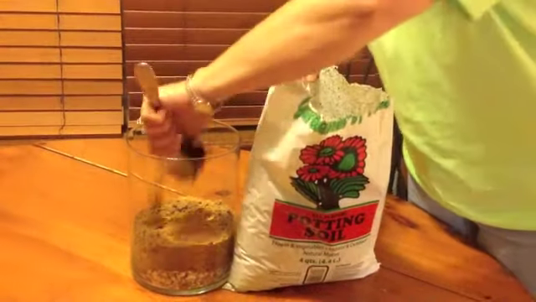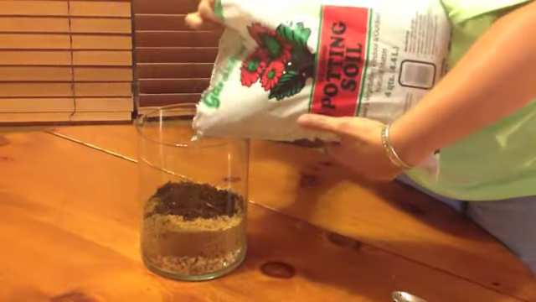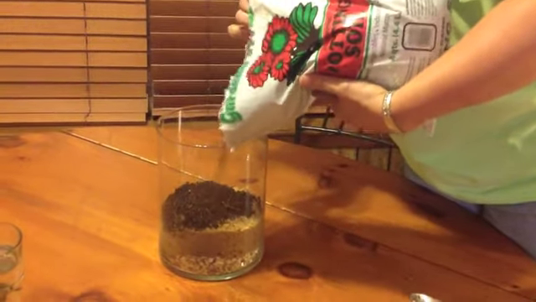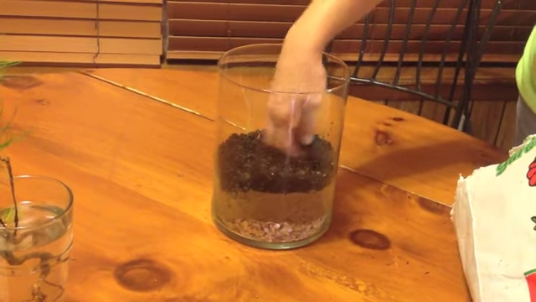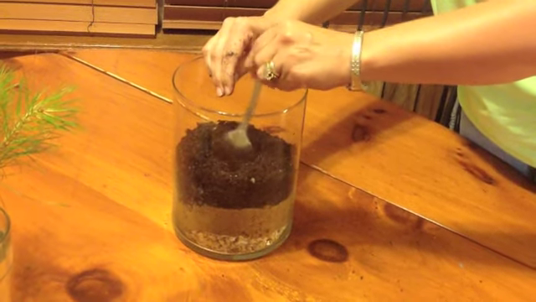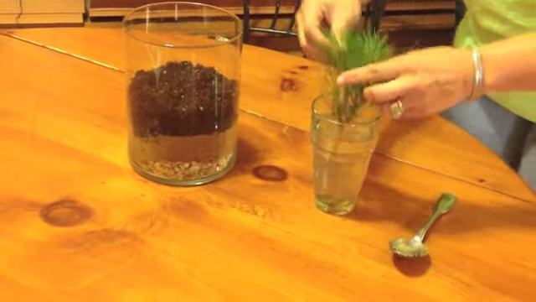For your fourth layer, you will be using potting soil. Add enough potting soil to measure 3 or 4 inches. We have added a little potting soil to begin with. Then we have made a little hole for our plant.